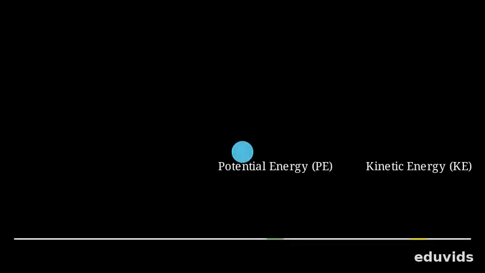As the ball rises after impact, kinetic energy is again converted into potential energy. But notice, it rarely reaches its initial height. Why? Because some energy was lost during the collision itself. You can see the kinetic energy bar shrinking as potential energy grows. But the peak is lower than the start.